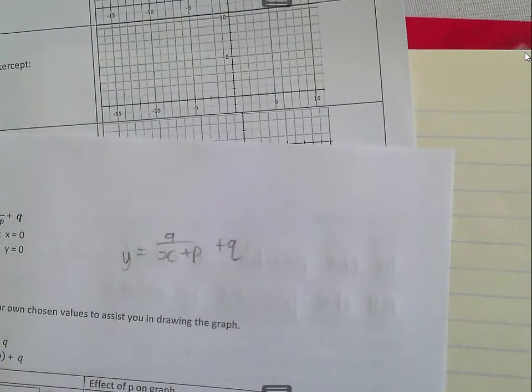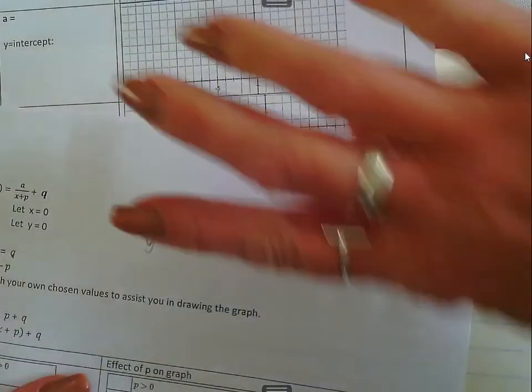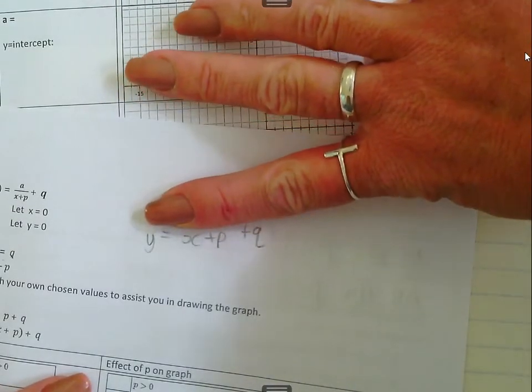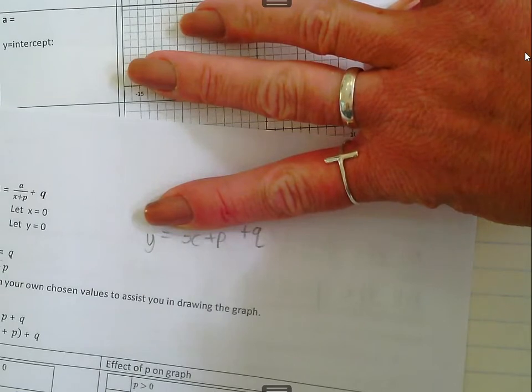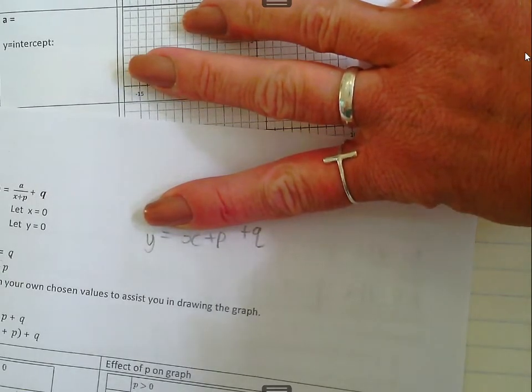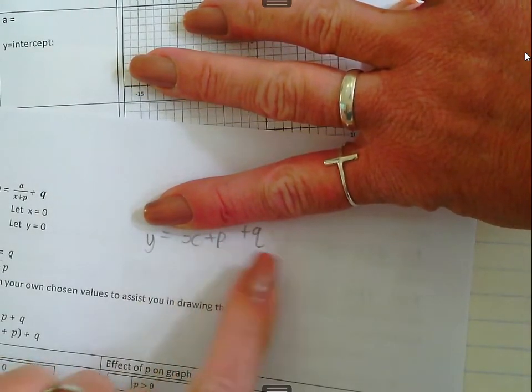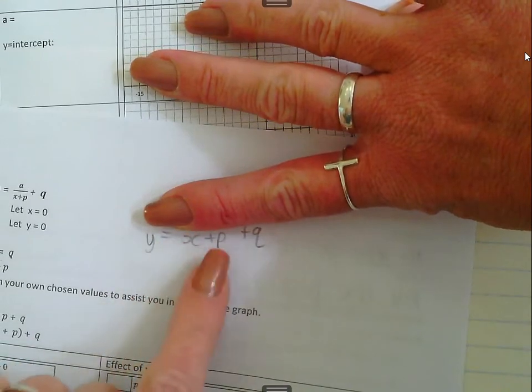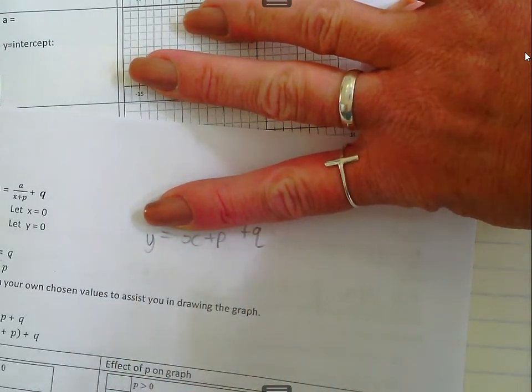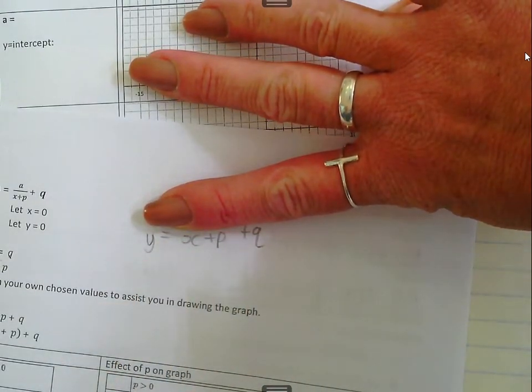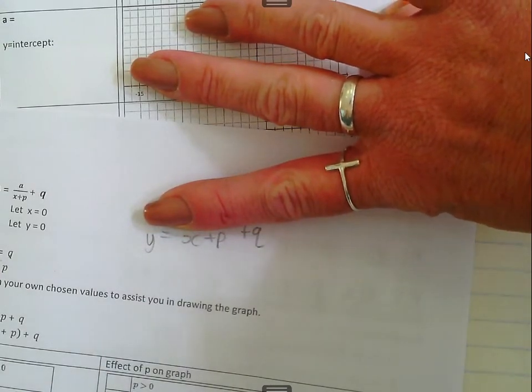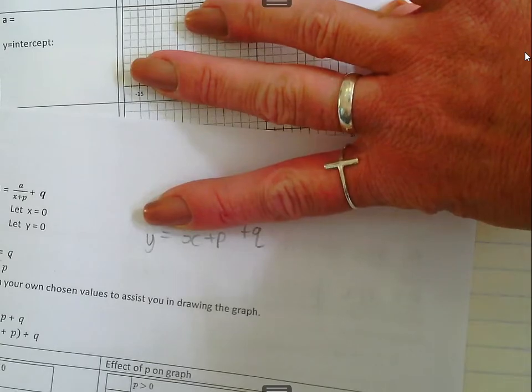So the first axis of symmetry is everything just without the numerator. It's x plus p plus q. Okay, so if that was 5 and that is 2, then you'd say x plus 5 plus 2. So it will be x plus 7. Okay? Does that make sense? You just write it down without a. You do nothing with it. Just write it down without a.